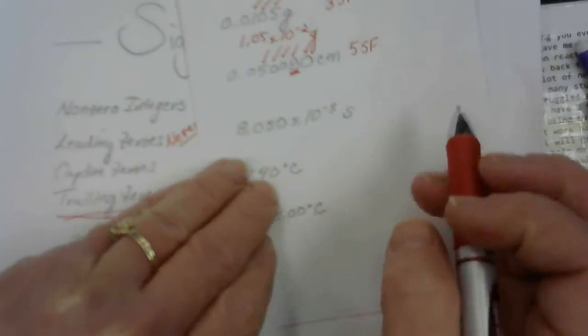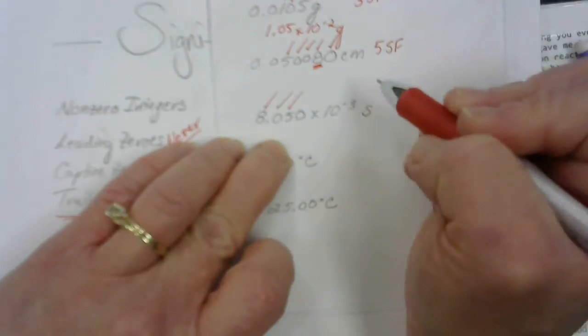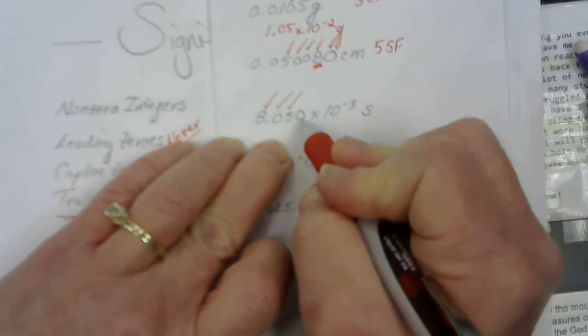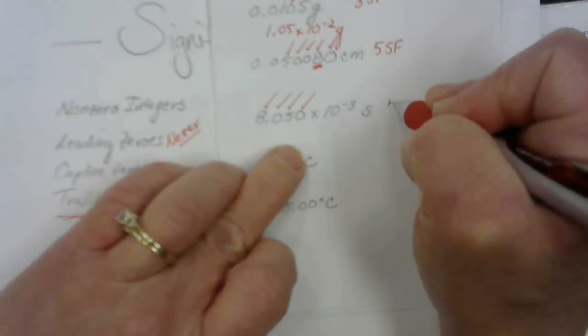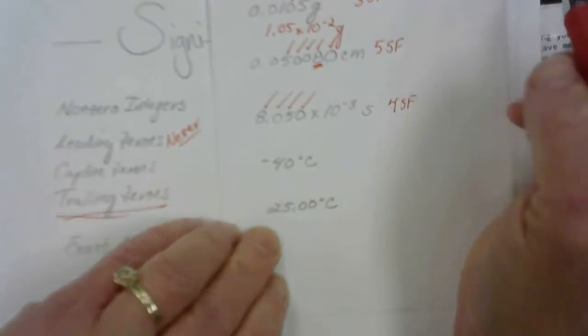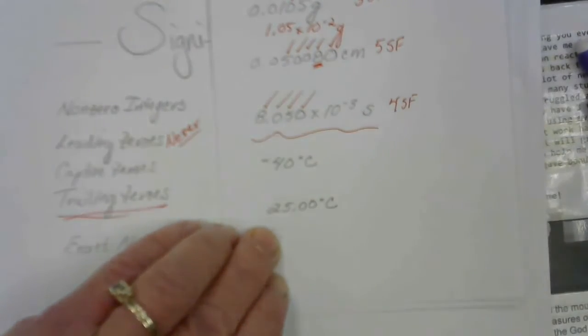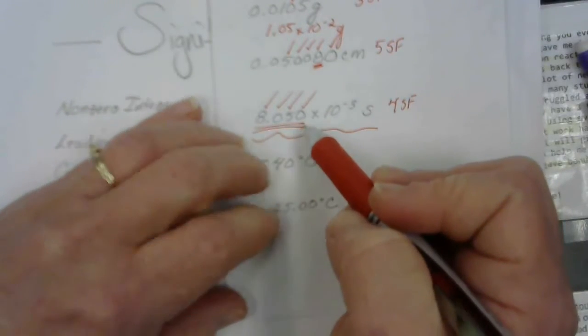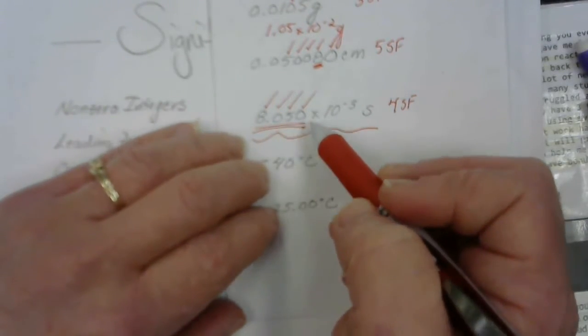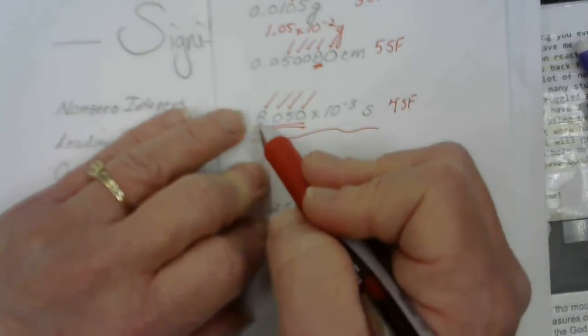Well, what about this number? Non-zero, captive, non-zero, trailing. Is there a decimal? Yep. So this has 4 significant figures. When I have a number in scientific notation, I only need to consult my coefficient. However many sig figs the coefficient has is how many significant figures the value will have when expanded.